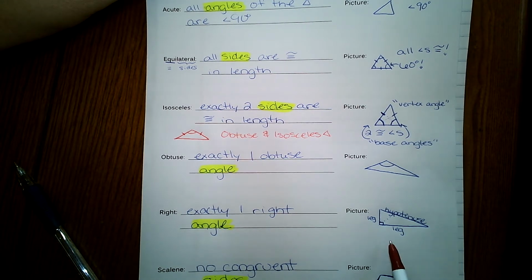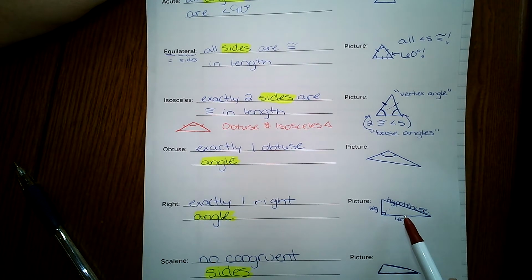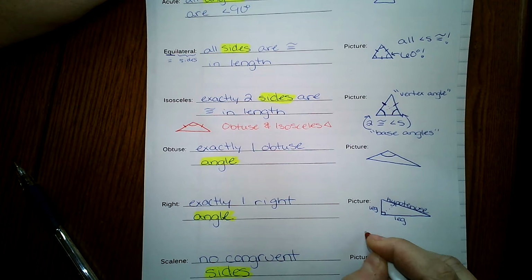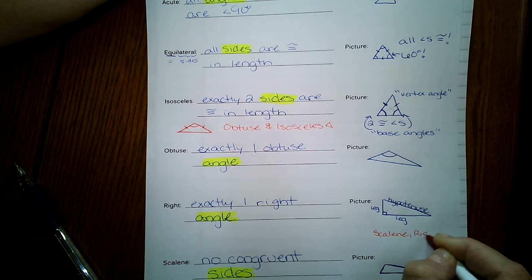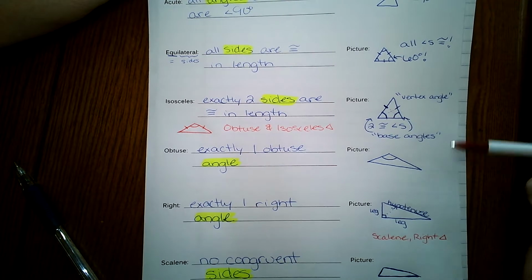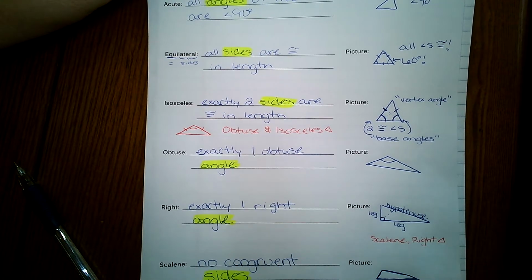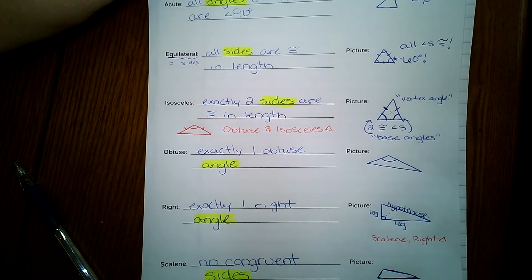Our little picture we've drawn here for the right triangle, my picture anyway, it is a right triangle, but it's also scalene. Look at the side lengths. I've got one short, one medium, one long. So none of my sides are congruent, so therefore this would also be scalene. I would call this a scalene right triangle. Okay. So we have 6 words to describe our pictures, our triangles, but know that those 6 words can be combined together to give a very detailed description. Okay, flip over. Let's see what's next.